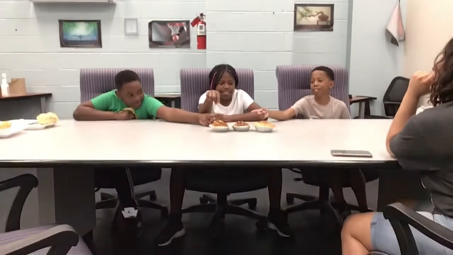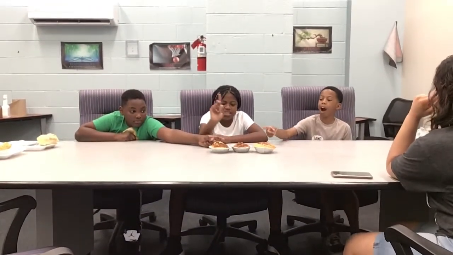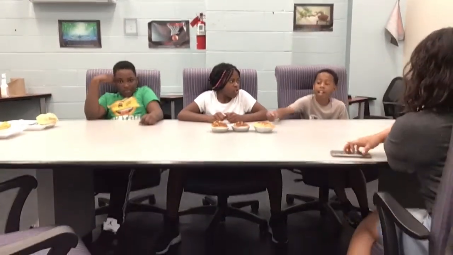What number do you think it is? I think this is one, this is two, and this is three. I think that's number 3, that's number 1, that's number 2. Why? Because at the beginning I had a smaller one, except the new one that I had was a little bit bigger than that. I think it's number 2 because I had more salt and sugar and more ingredients than them.